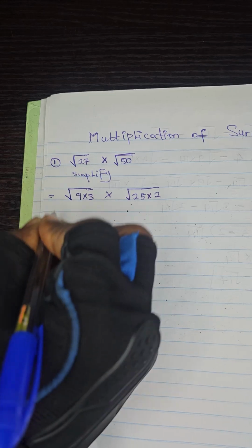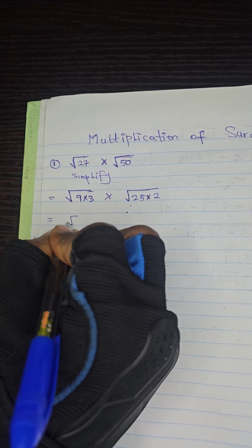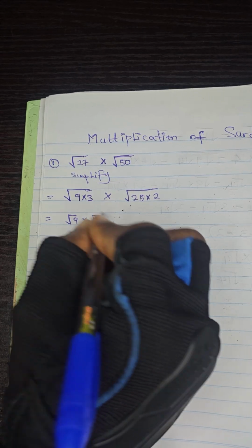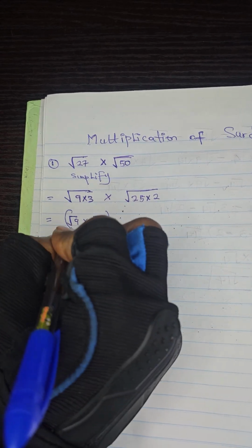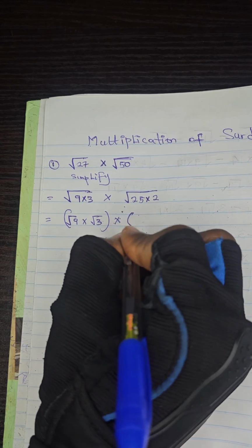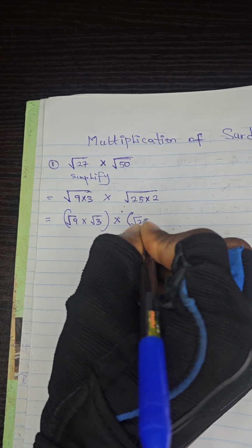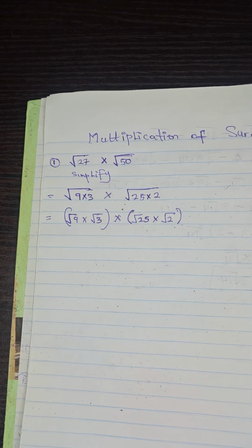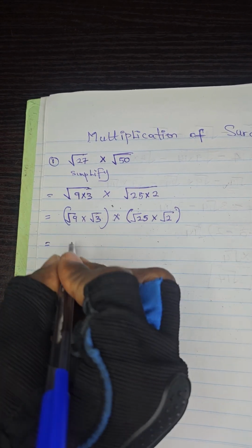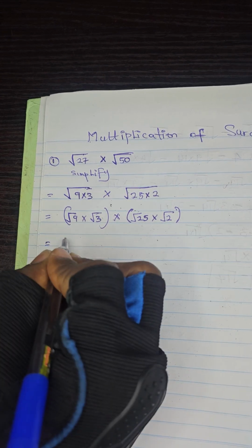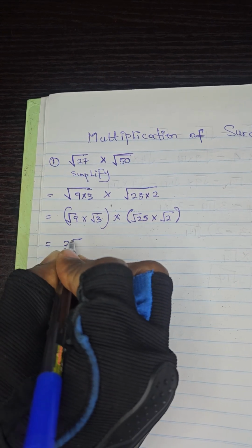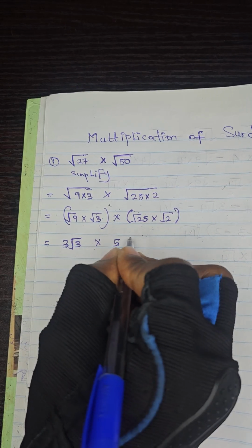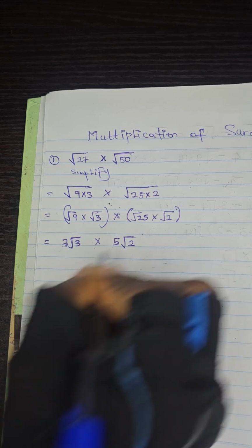So this is equal to square root of 9 multiplied by square root of 3, for this part. Then let me put it in parentheses, multiplied by square root of 25 multiplied by square root of 2. So this is the same thing as: square root of 9 is 3, so this is 3 root 3, multiplied by square root of 25 is 5, that is 5 root 2.